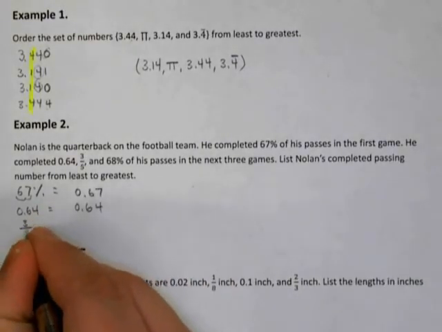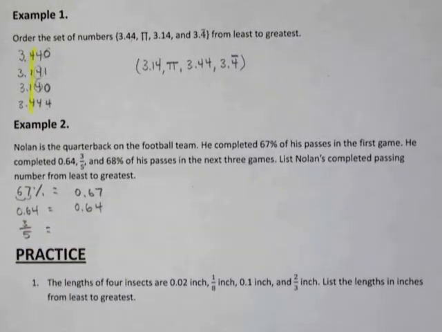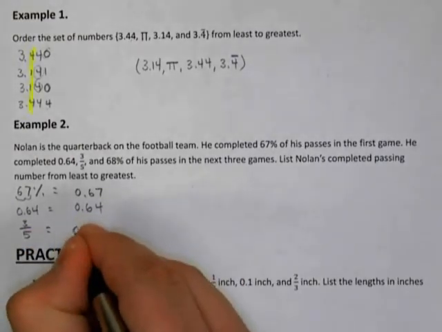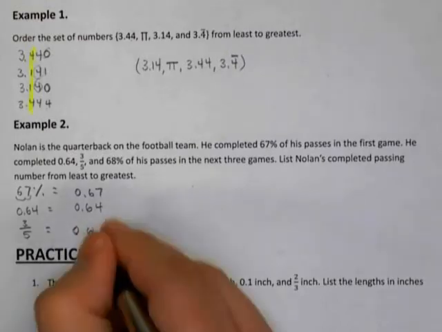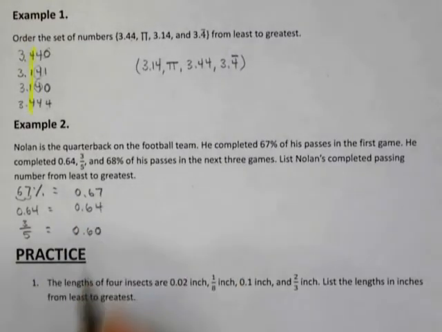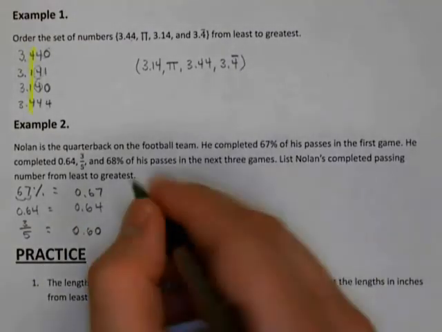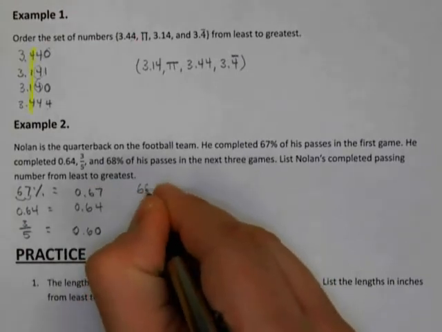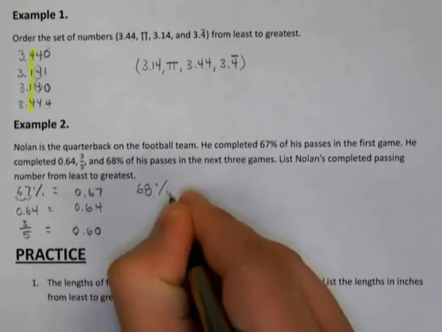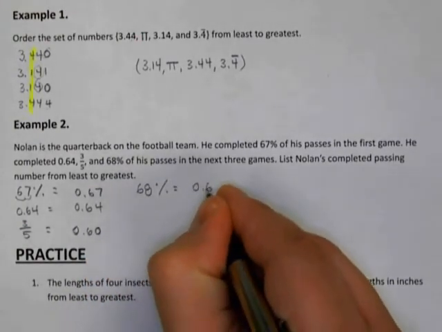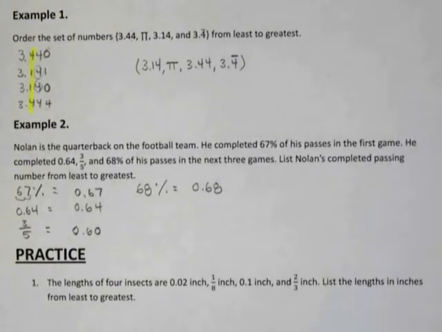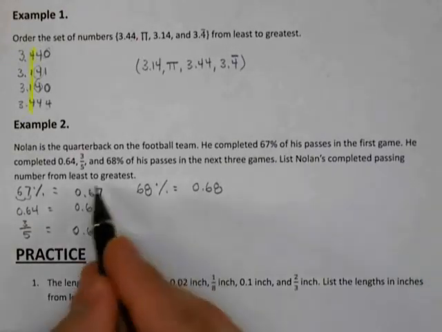3/5, if I were to divide that out, I would get 0.6. I'm going to go ahead and put a 0 there because I notice everything goes to the second decimal point. And then 68% is equal to 0.68 after I move the decimal point to the left twice. Okay, so now they're all in just one common form, all in decimals.